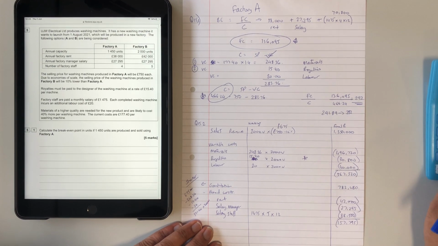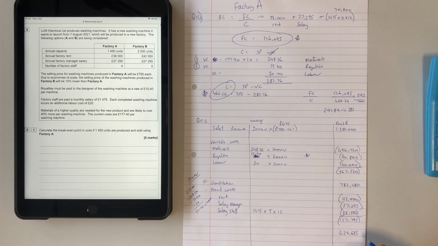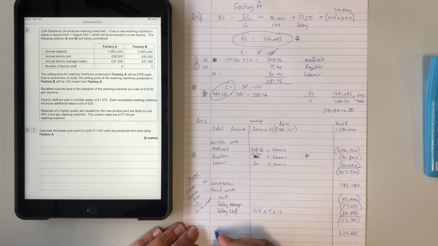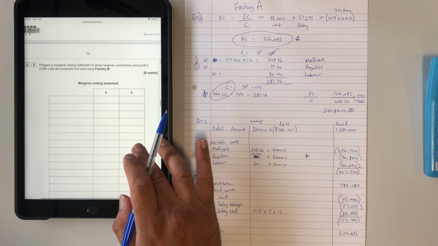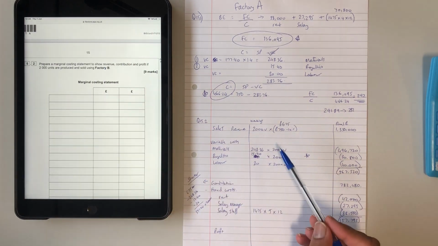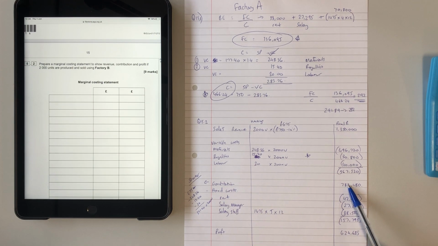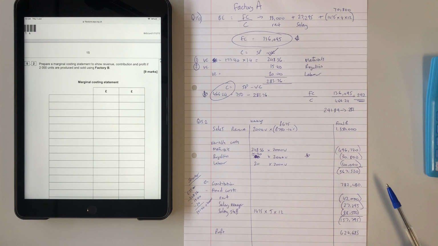So contribution 782,480 minus 157,795 gives you 624,685. That's after the total fixed costs, and this is your profit. The question says show revenue, show contribution, and profit for 2,000 units. So that's pretty much done.